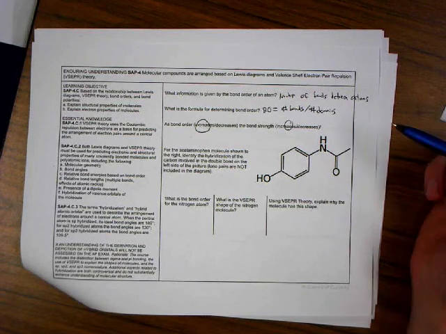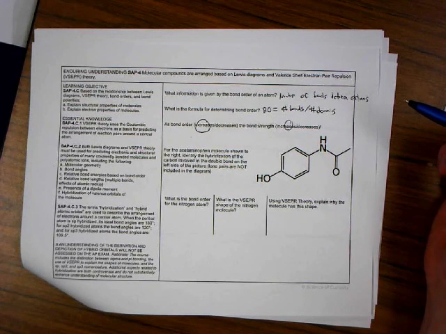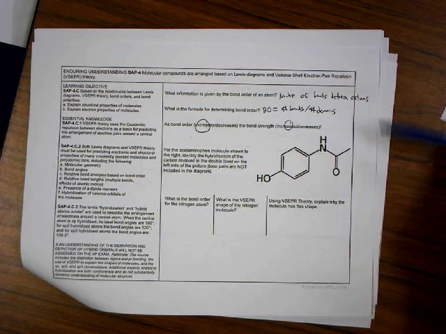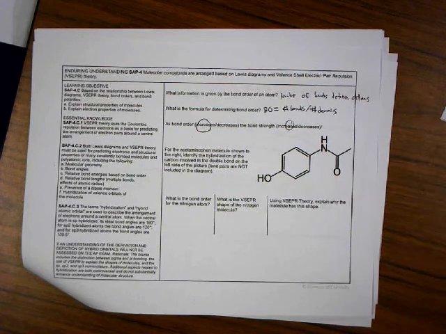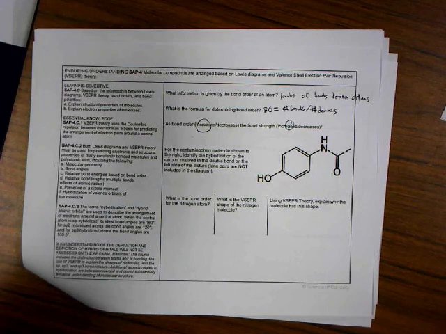The longer the length, the stronger the strength? No. So here we go. For acetaminophen, which is the active ingredient in Tylenol. Not Advil. Is it the same thing? No, because one of them's an NSAID and the other one is not. Aspirin's an NSAID, acetaminophen is not.